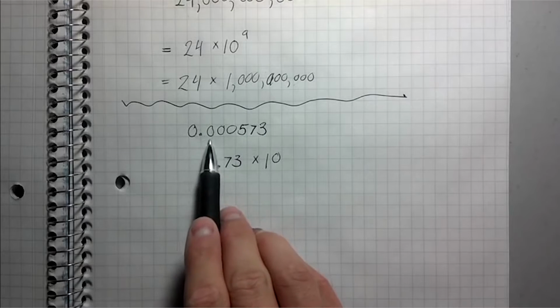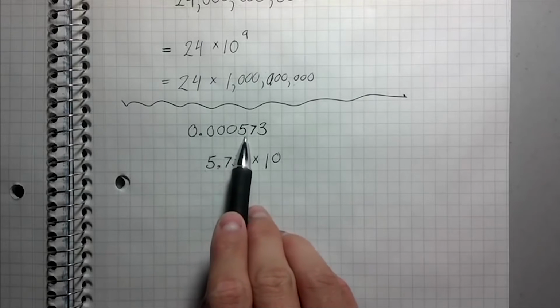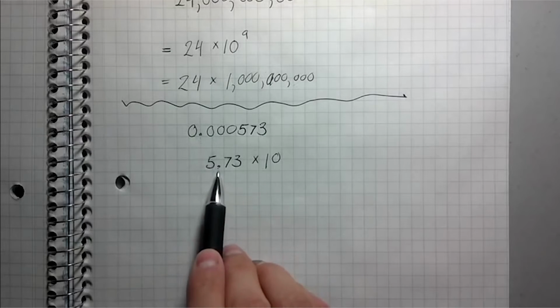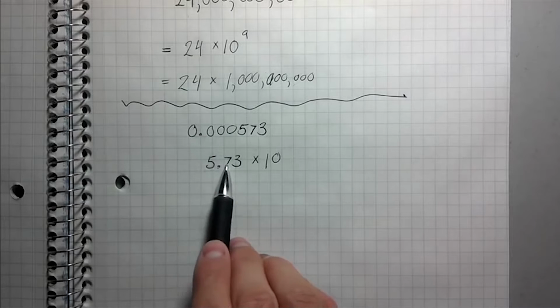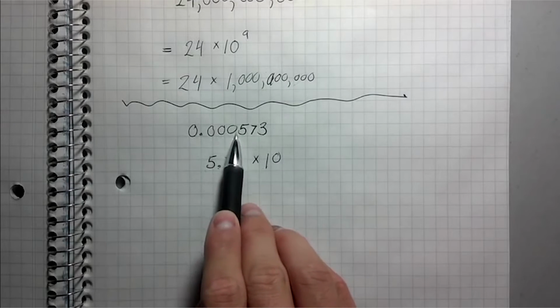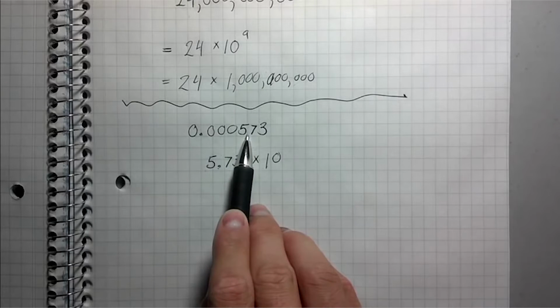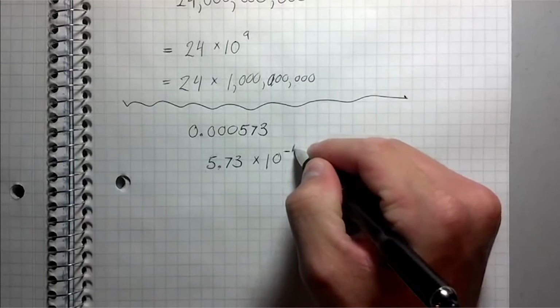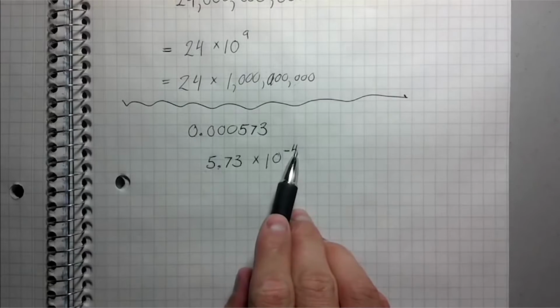I want to think about how many spaces I had to move to get there. So the decimal place is really here. I moved the decimal place to here, right between the 5 and the 7. To get there, I had to count 1, 2, 3, 4 spaces. So because I had to do that, I need to put a -4 on the 10 as the exponent.